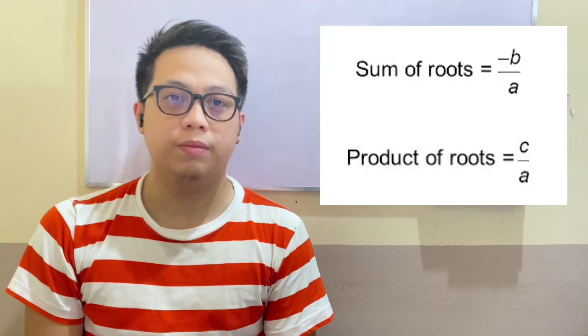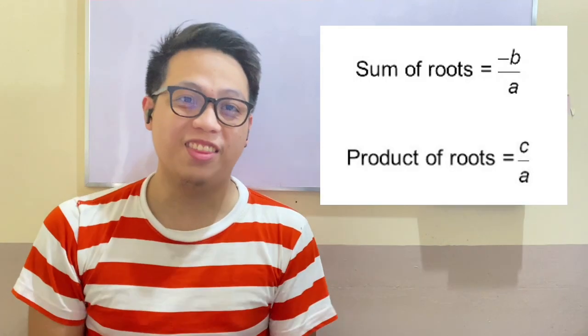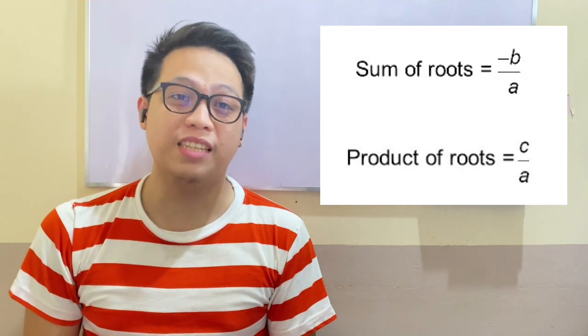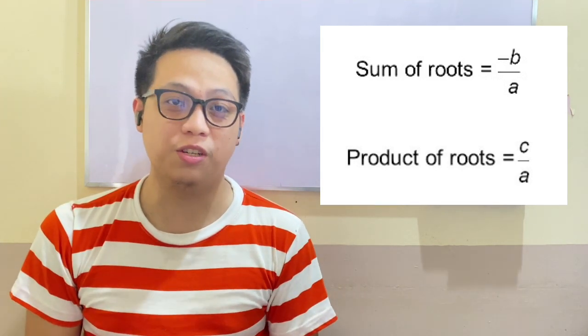I hope that you understand our lesson for today and naintindihan nyo kung paano ba kumuha ng sum and roots of a quadratic equation.